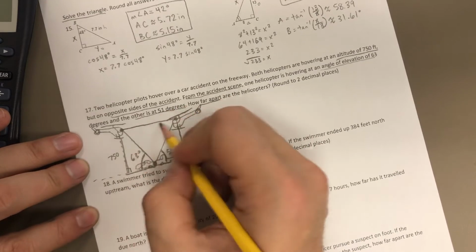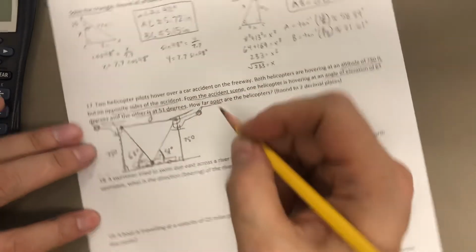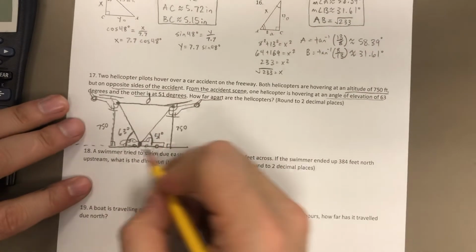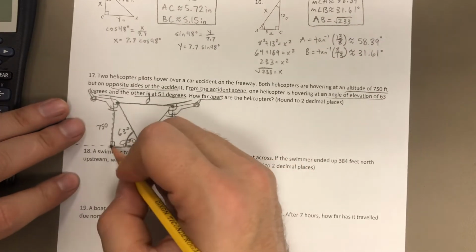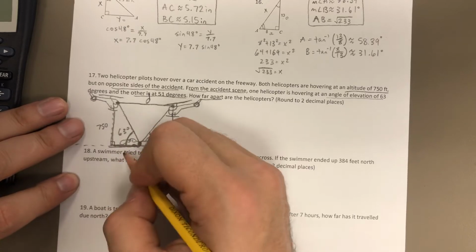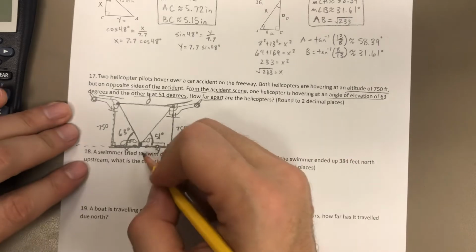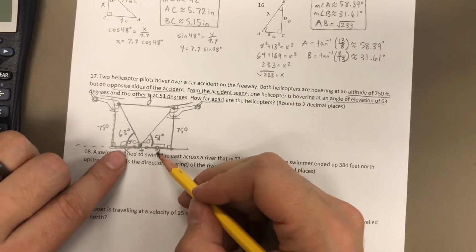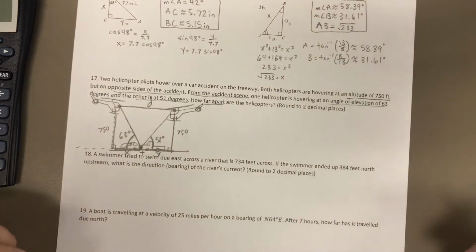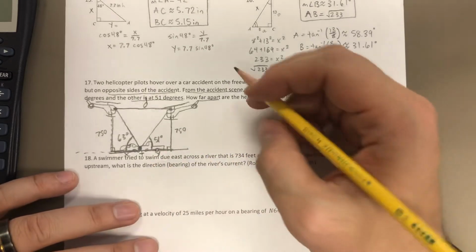If we want to find that distance, let's call it D, it's the same as this distance. We can find it by finding this side length on the triangle, let's call it X, and this side length on the triangle, let's call it Y, and then simply adding them together. If we add these 2 together, we get the distance between the helicopters. So let's find each of those individual distances.